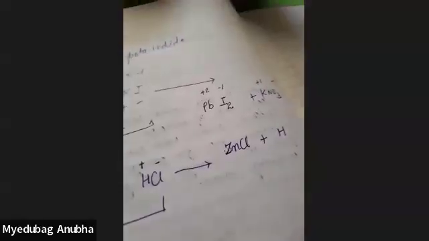ZnCl and hydrogen H. Now see, we have written it in a rough way. Now we are making the formula. Zinc has the valency +2. And what is the valency of chlorine? That is -1.